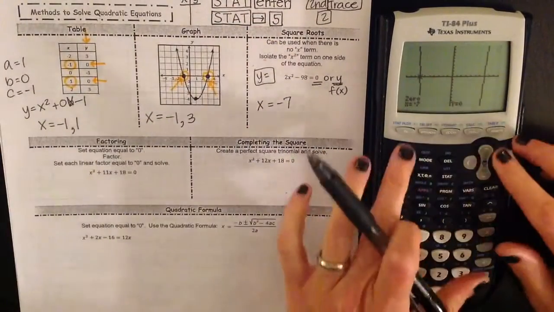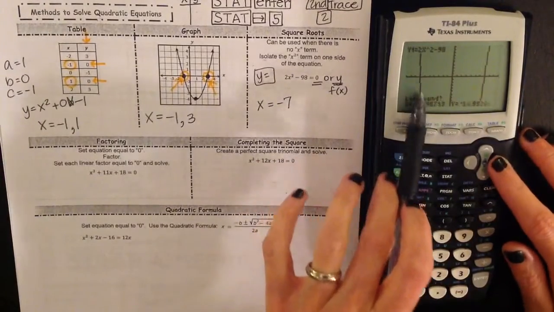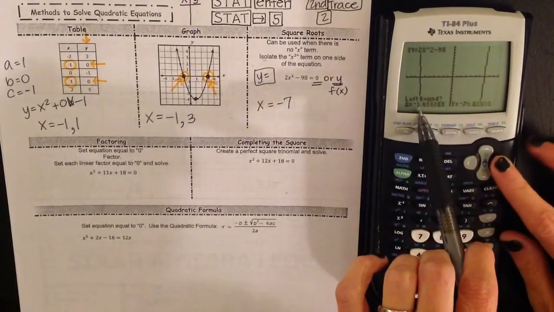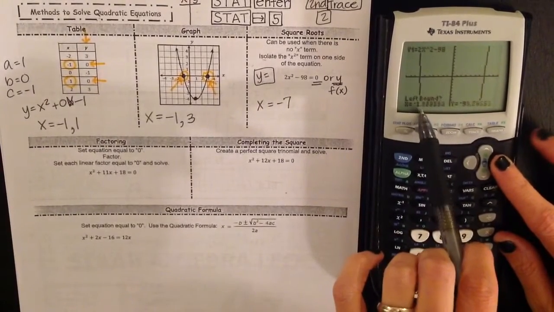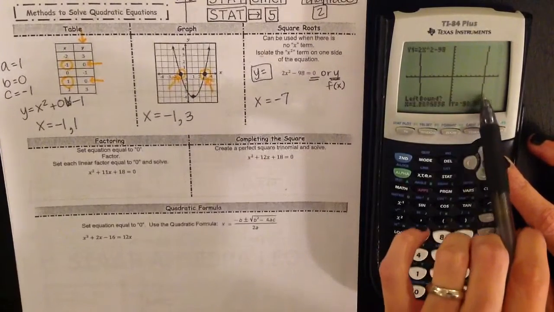Now I have to find this 0. So second trace 2. And now I'm going to move this cursor to the right, and I'm just going to wait for it to come over here. I know my x value has to be positive, so I'm watching those x values. And now I'm on the positive side, so now it should be coming up this way.